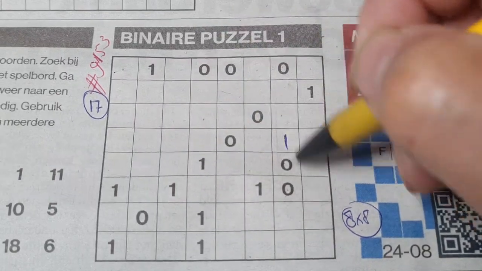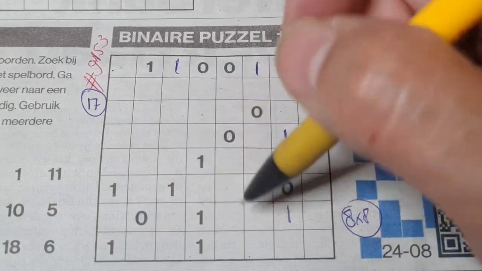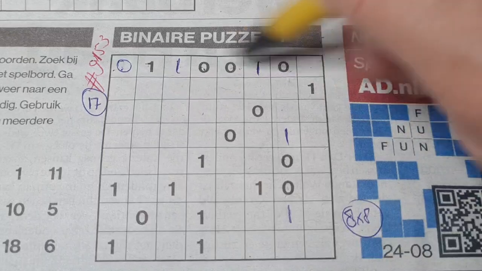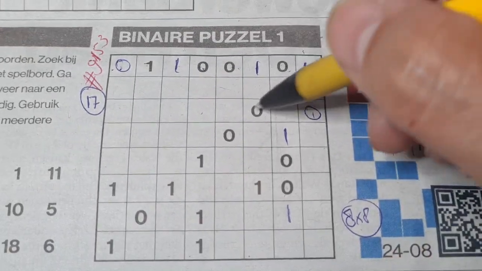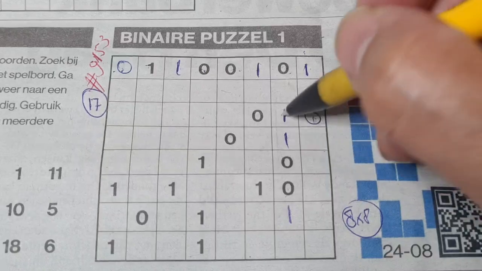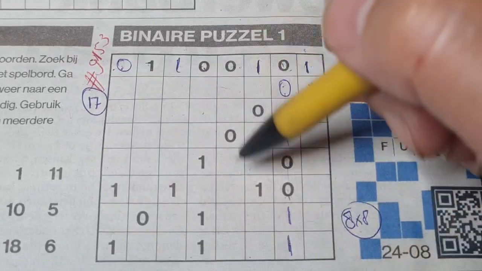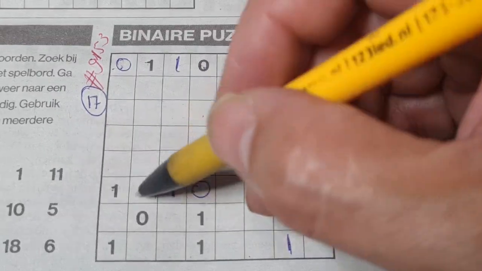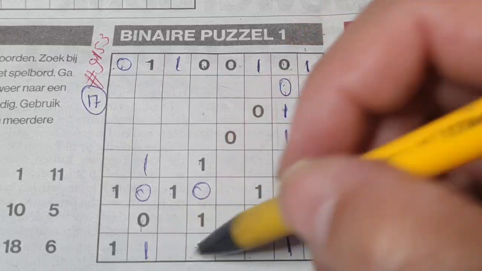Double O, here one, there one. Double one, here no, there no. 4 O's we have here, so the rest are ones. Between two O's comes in 1. Double one, here no, there no. 4 O's we have here, so the rest are ones. Between the ones comes an O. Between two ones comes an O, double O. Here one, there one. 4 ones we have here, so the rest are O's.